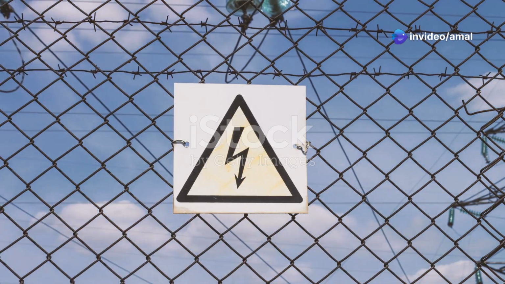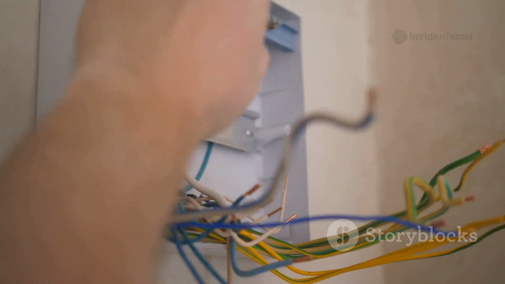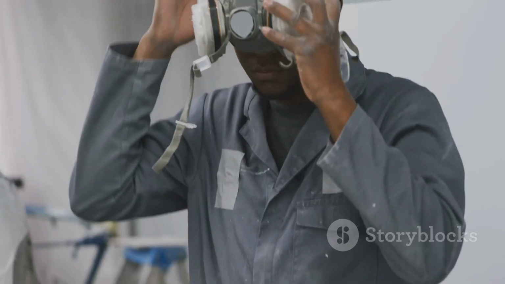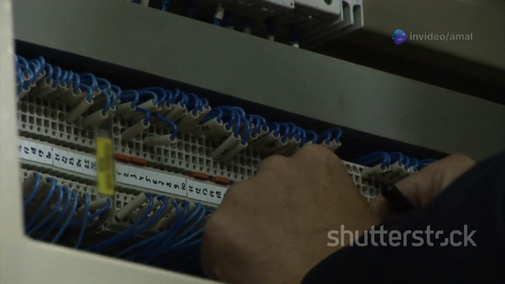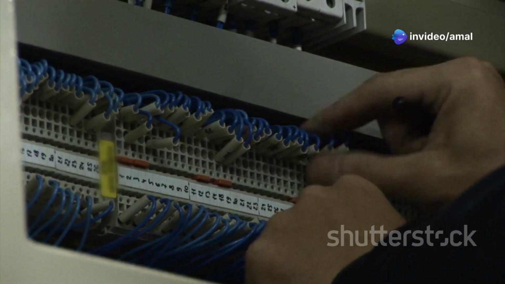Section 7. Safety first with electricity. Working with electricity can be dangerous. It's crucial to prioritize safety and take necessary precautions. Always assume that electrical wires are live and handle them with care.